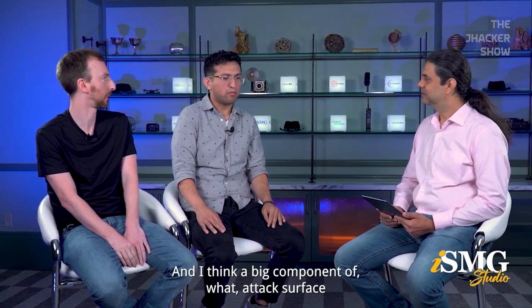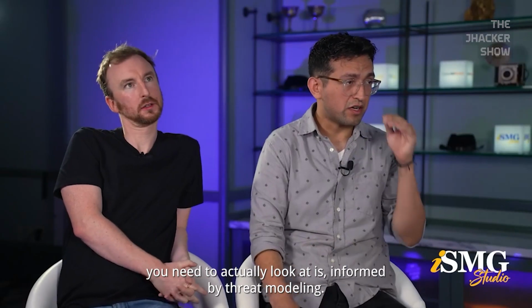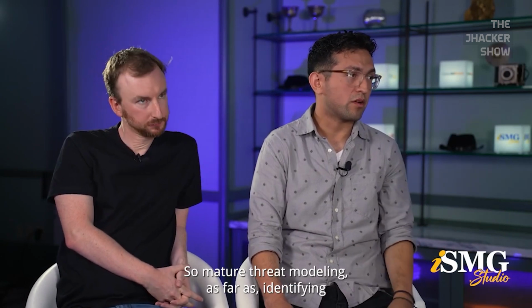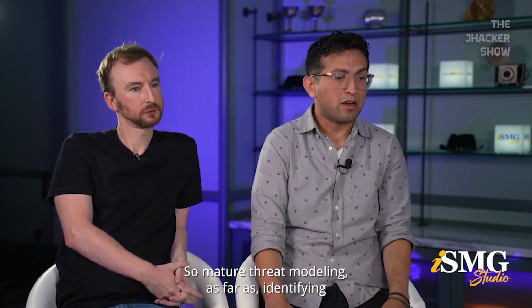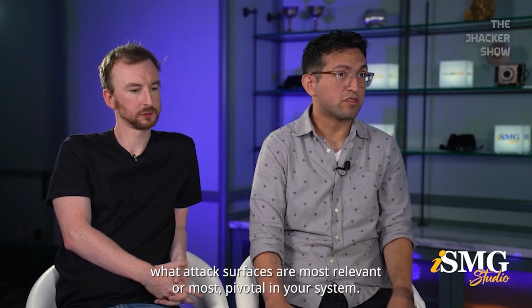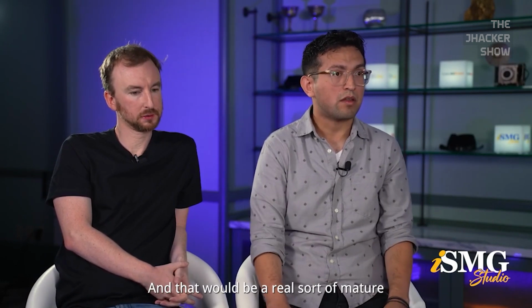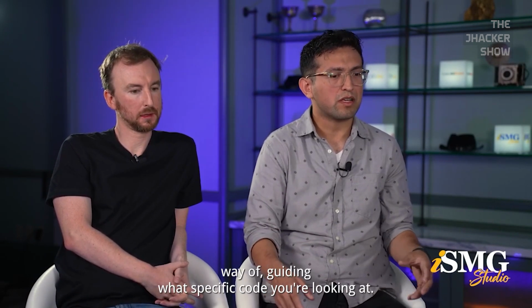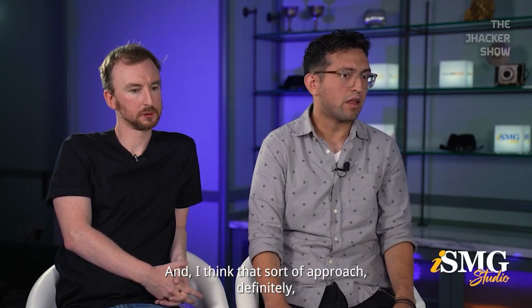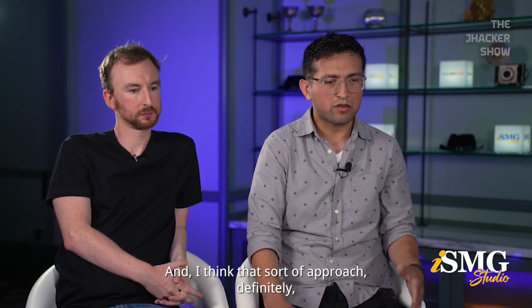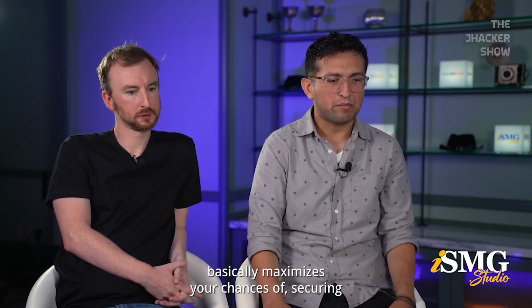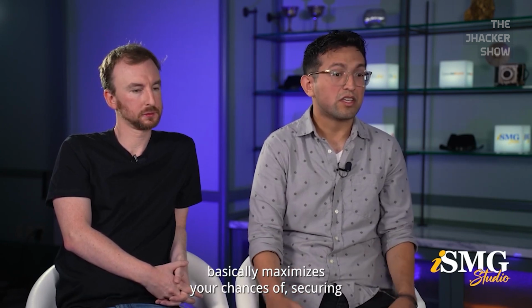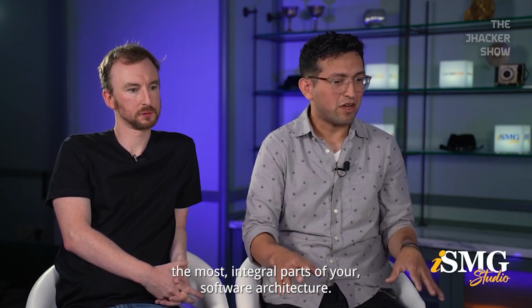Yeah, and I think a big component of what attack surface you need to actually look at is informed by threat modeling. Mature threat modeling, as far as identifying what attack surfaces are most relevant or most pivotal in your system, would be a real mature way of guiding what specific code you're looking at. And I think that sort of approach maximizes your chances of securing the most integral parts of your software architecture.